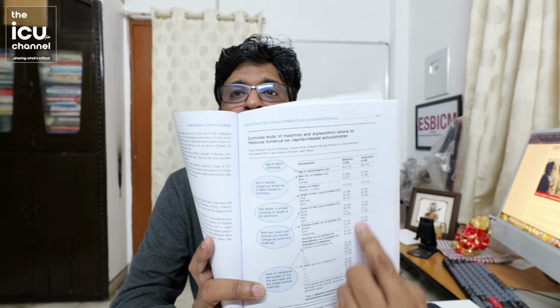Data means, at the start of any paper, usually you get a table like this, which is called a baseline table, where the clinical population, the geographical population, age, sex, gender, the clinical data, the pain score, and all other things are given. So by looking at it, you need to identify which type of data it is and how it is distributed.